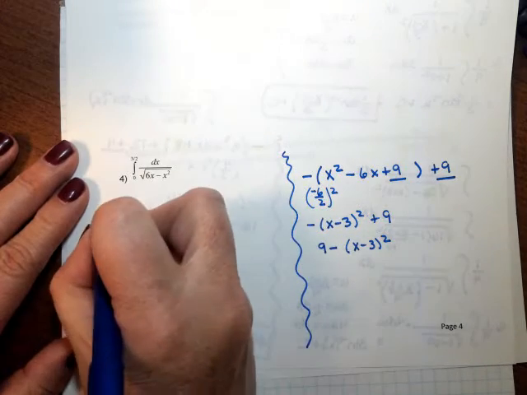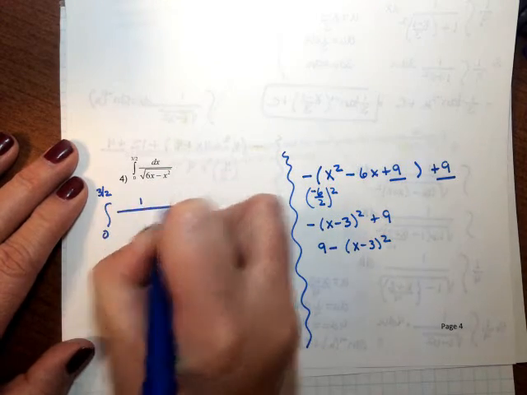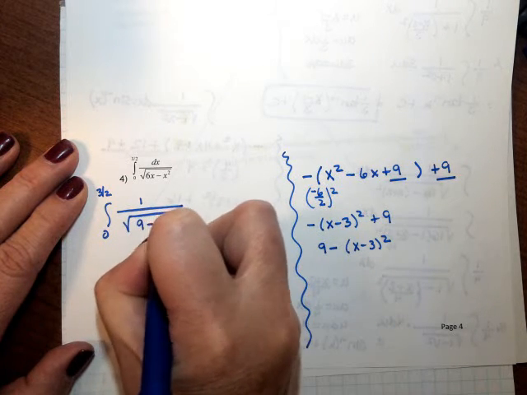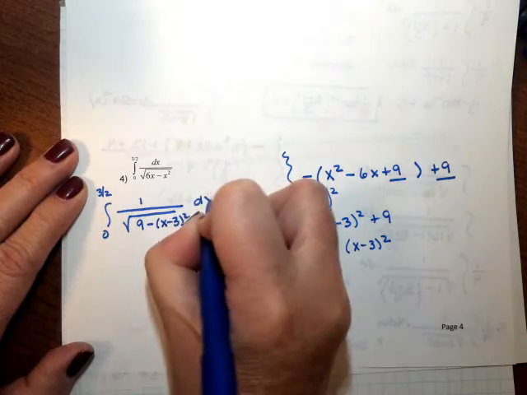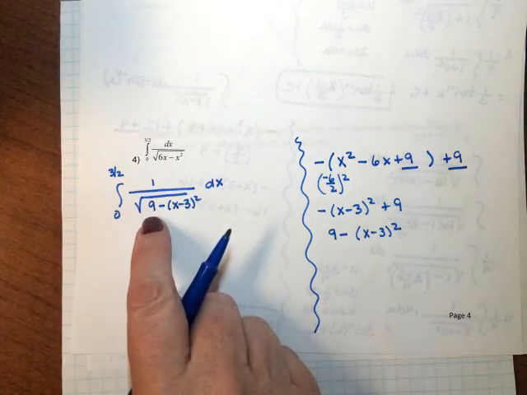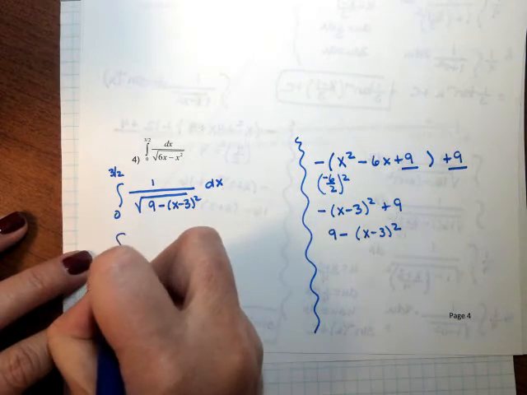So now again, I have 1 over the square root of 9 minus x minus 3 squared dx. Remember, in order to do inverse sine, this has to be a 1. So I'm going to have to factor out a 9.